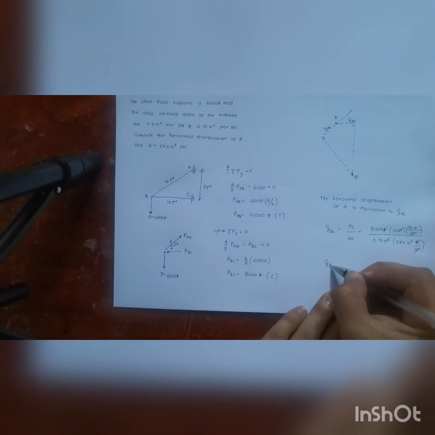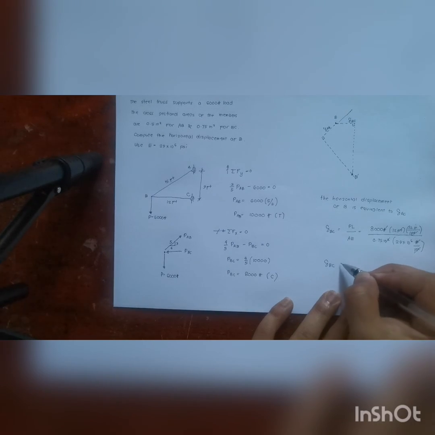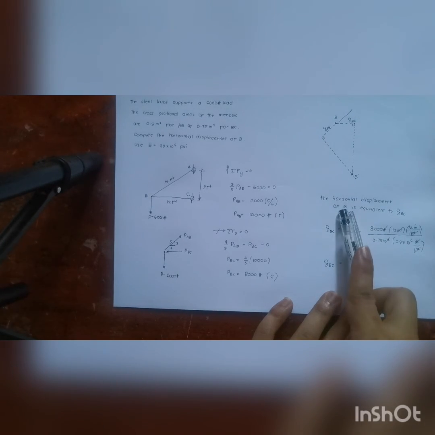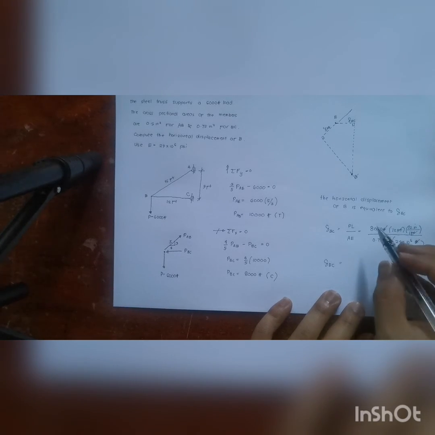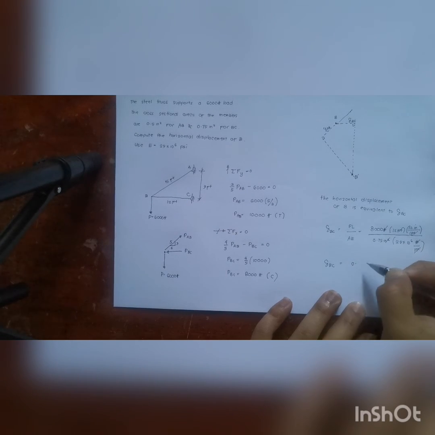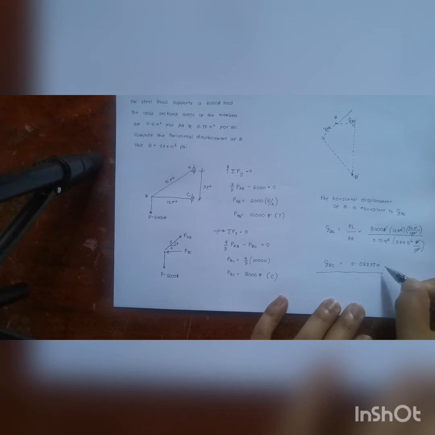So the deformation of member BC, which is also equivalent to horizontal displacement of point B, is equivalent to, solve lang po natin yan by calculator, 0.05297 inches. And that will be the requirement for this problem.